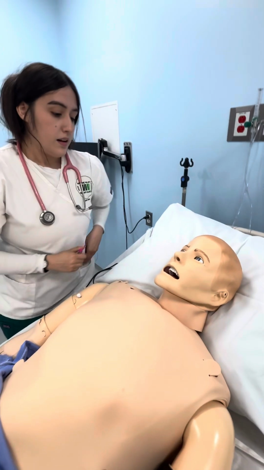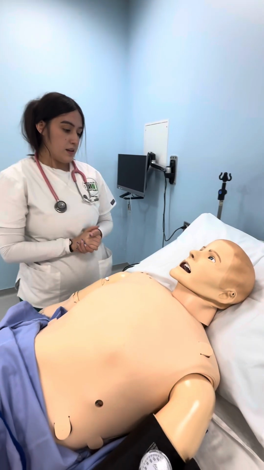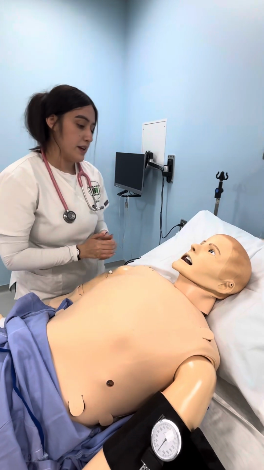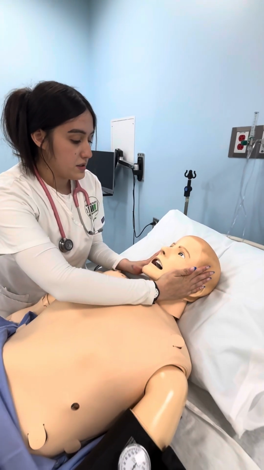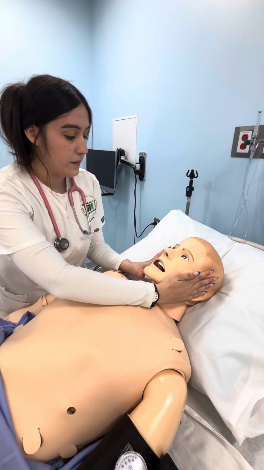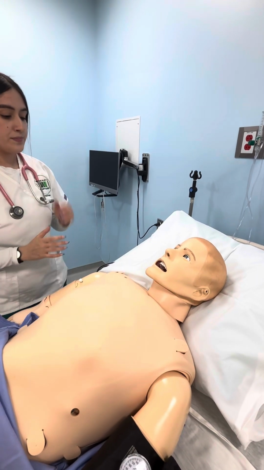Okay. Then I would assess range of motion on the patient's head. Check the patient to move against my hand. Okay, patient was able to do that.